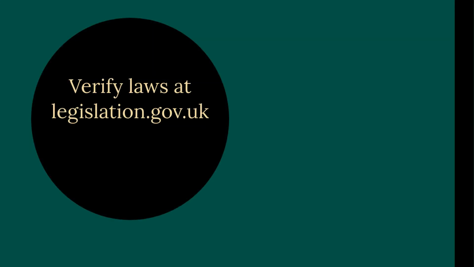Visit official websites like legislation.gov.uk for verification. Search for the statute using its name or citation. Review commencement orders for specific details. Check explanatory notes for context and commencement information. This process ensures you are working with current laws.